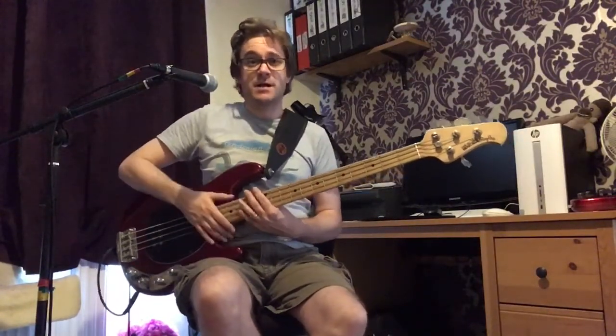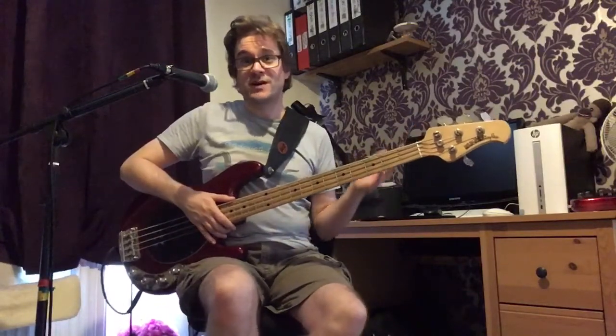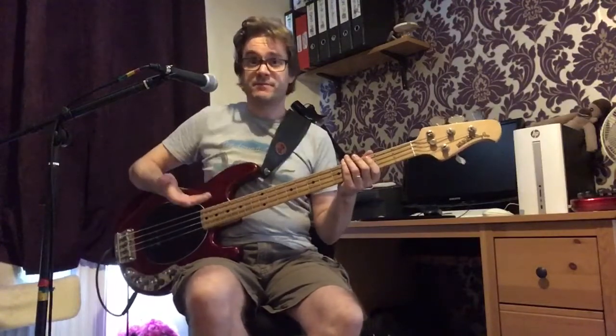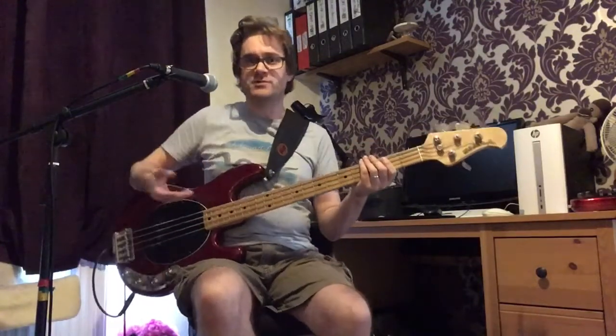It sounds like it would be really weird, but I want to do a case study with the Pink Floyd track Money, because I think it's a bass line that flows really well, and it's played in 7/8, and you don't really notice it when you're listening to the track. I'm going to play through the line, and then we'll do the counting afterwards.